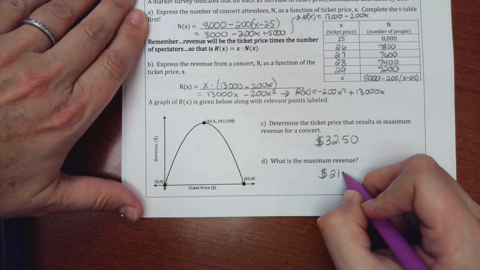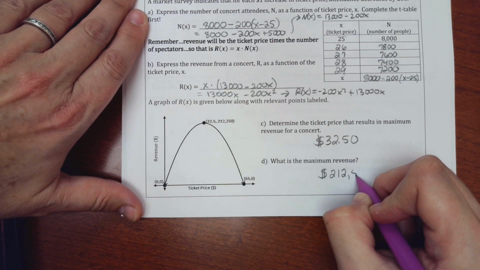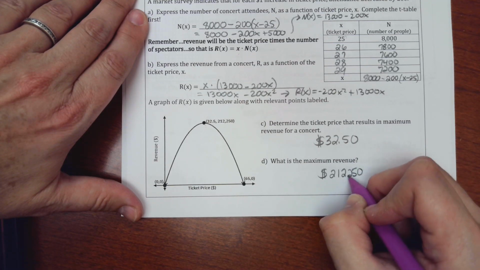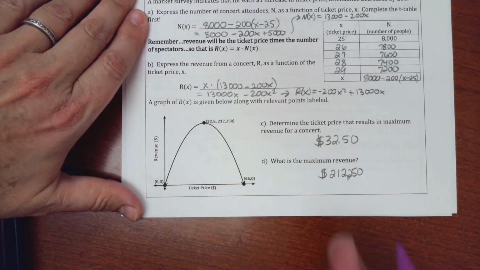$212,250. Okay, and so that's basically it. That's all I wanted to know. What price should I charge and how much money will I make?